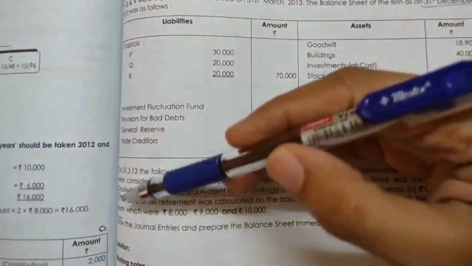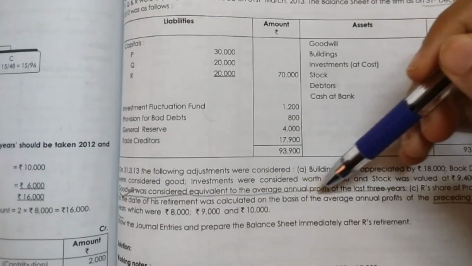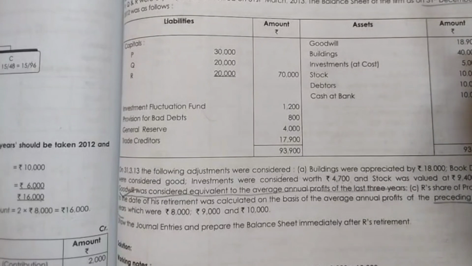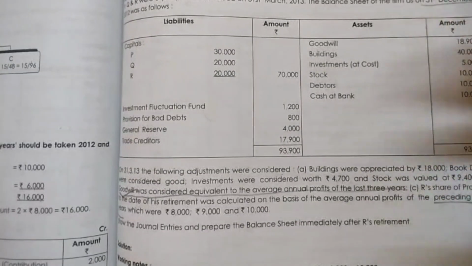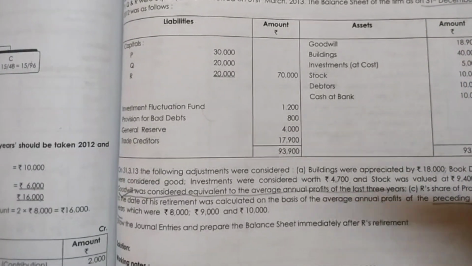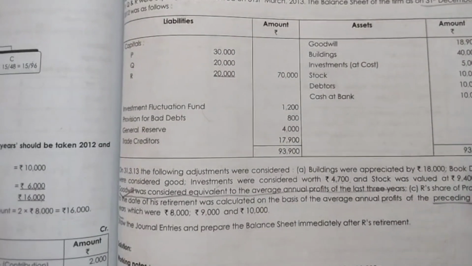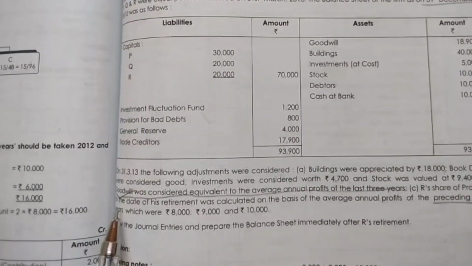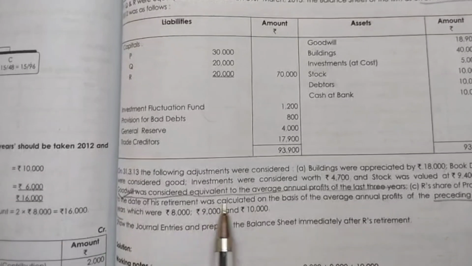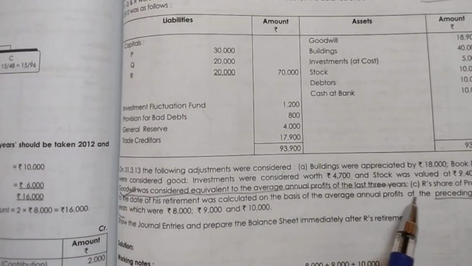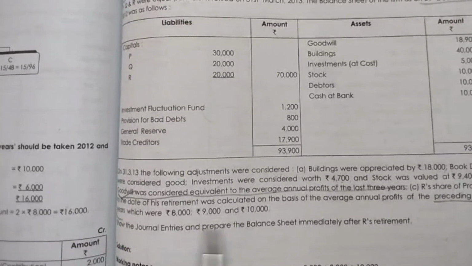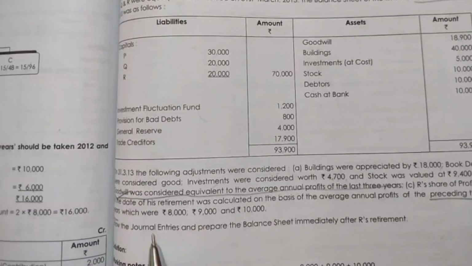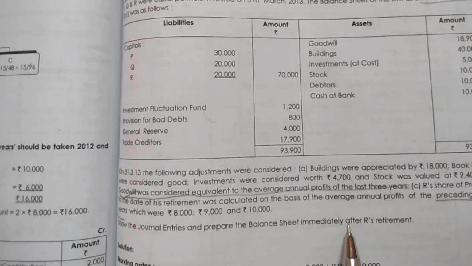Goodwill was considered equivalent to the average annual profits of the last 3 years. So we have to find the goodwill. We have to take the past 3 years profits and then average them. The share of profit up to the date of retirement was calculated on the basis of average annual profits of the preceding 3 years, and they are providing us with the profit of 3 years so that we can calculate goodwill. Show the journal entries and prepare the balance sheet immediately after retirement.